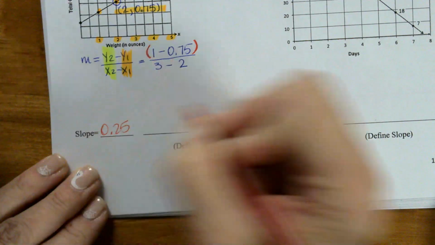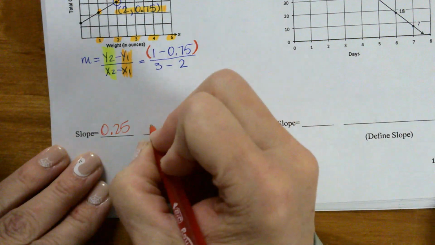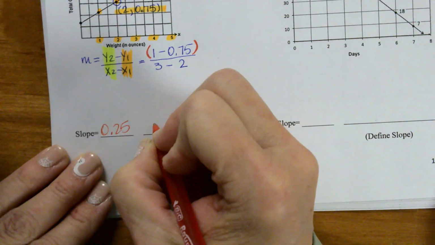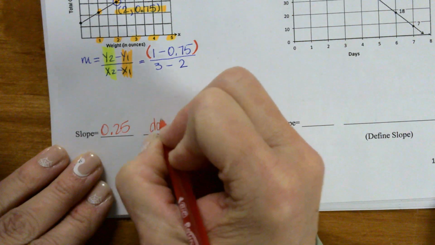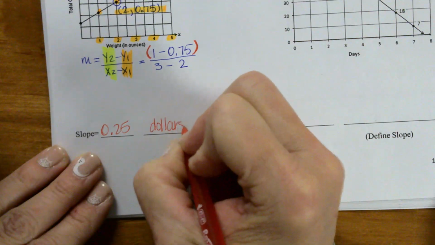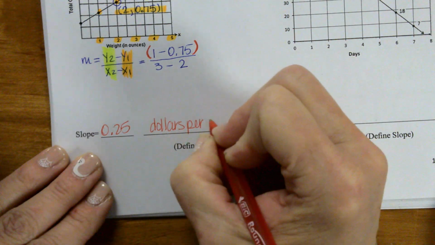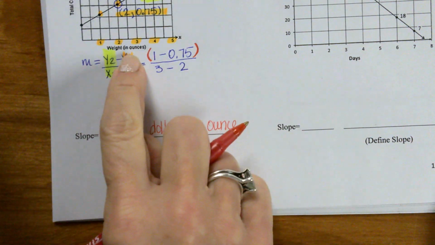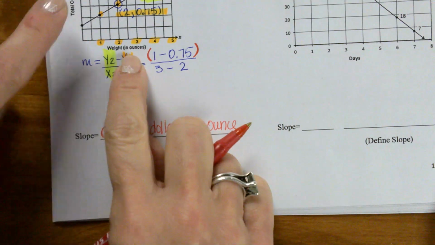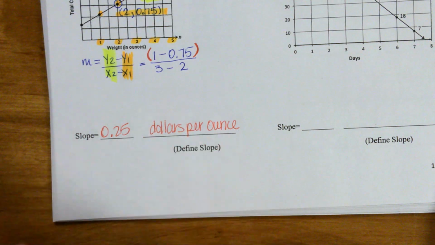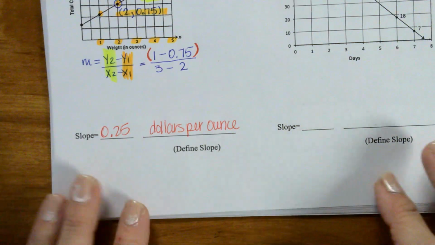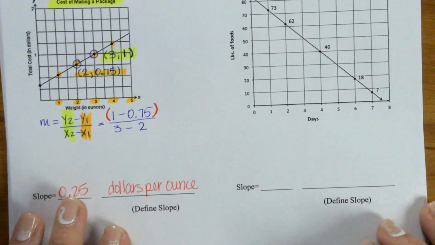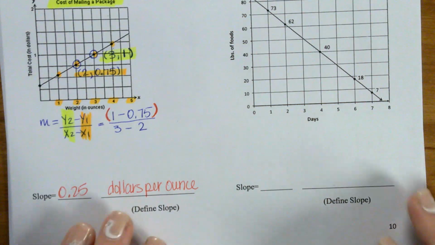Now what are we talking about? We're talking about dollars per what? Dollars per ounce. Look at the labels on your graph. That will tell you what you're talking about. Dollars per ounce. Okay, food supply.